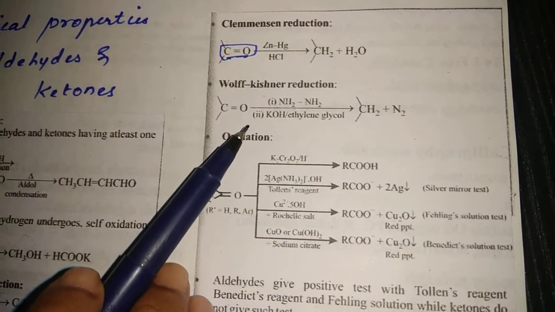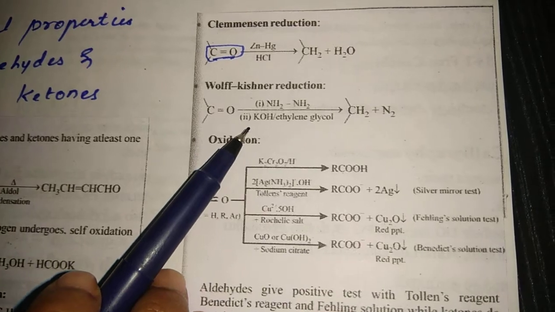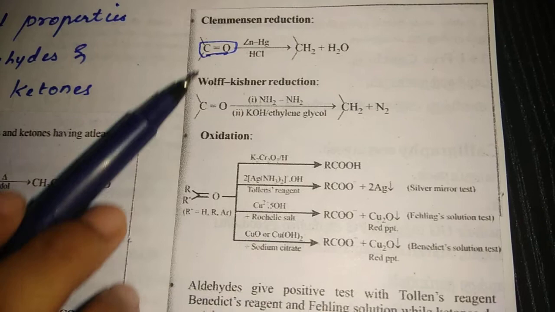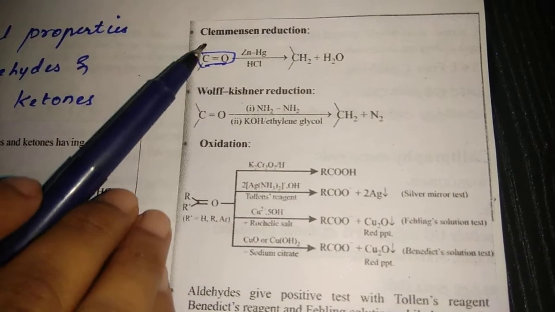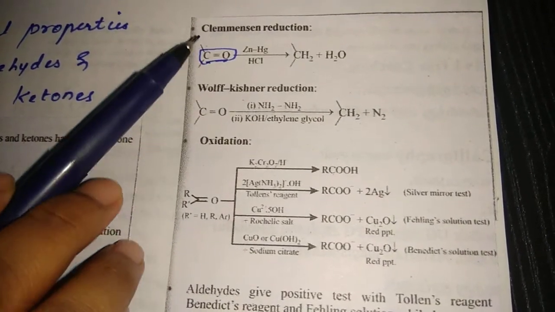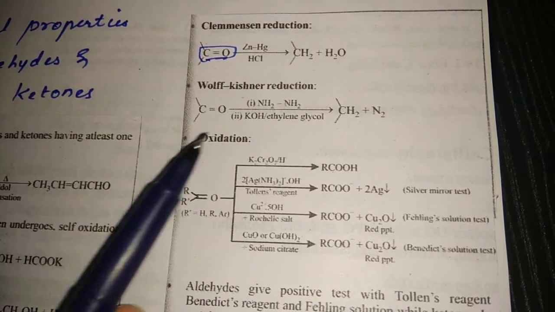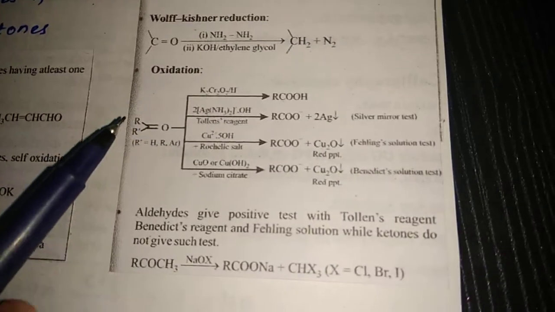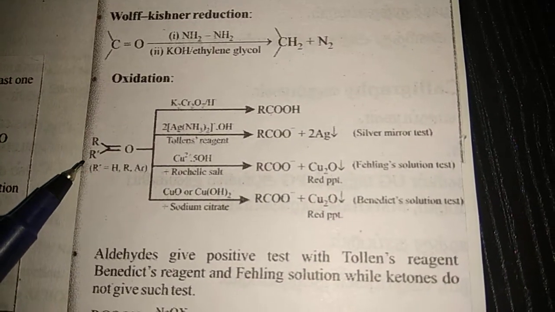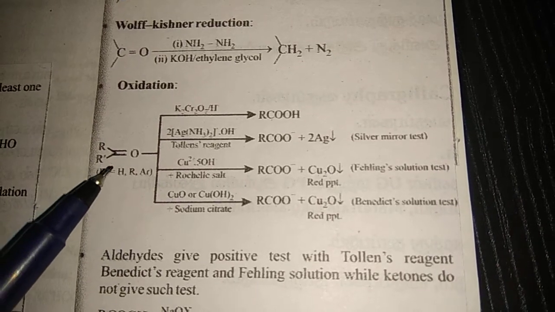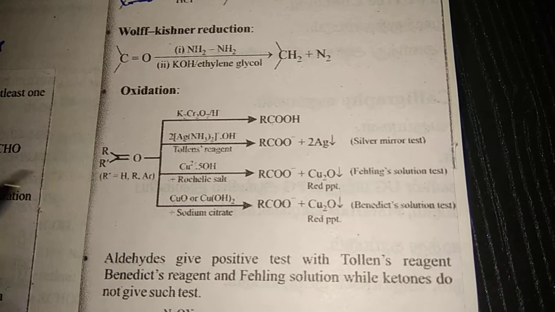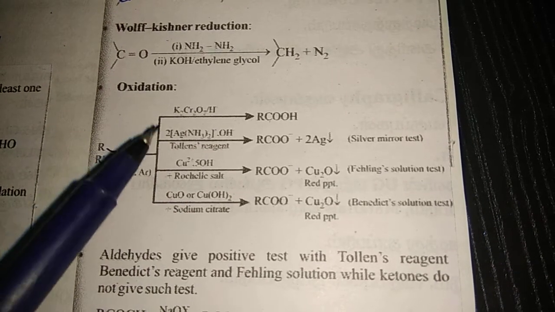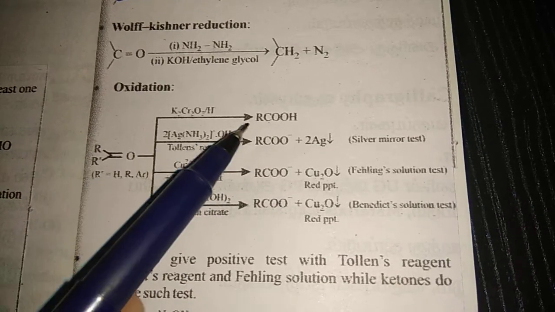Here this is the Wolff-Kishner reduction. Hydrazine in presence of base in ethylene glycol will give alkane. Both have the same products, but the reagents are different, students. Based on the reagent, we classify the name as Clemmensen and Wolff-Kishner, with hydrazine for Wolff-Kishner. When aldehydes and ketones undergo oxidation, here I represent R as H or alkyl or aryl, whatever it may. The carbonyl group undergoes oxidation like this. With a strong oxidizing agent, aldehydes and ketones are converted into carboxylic acids.